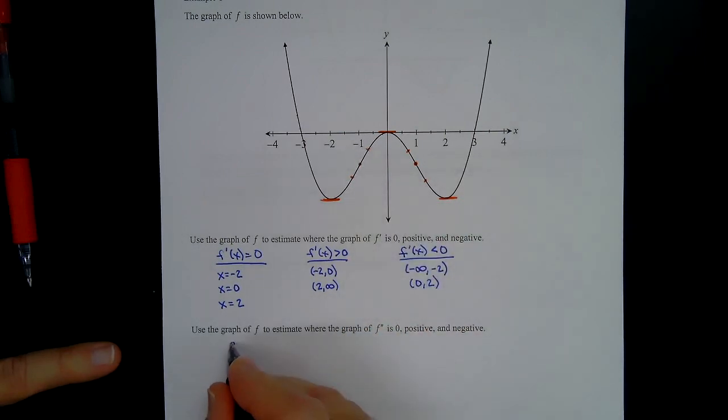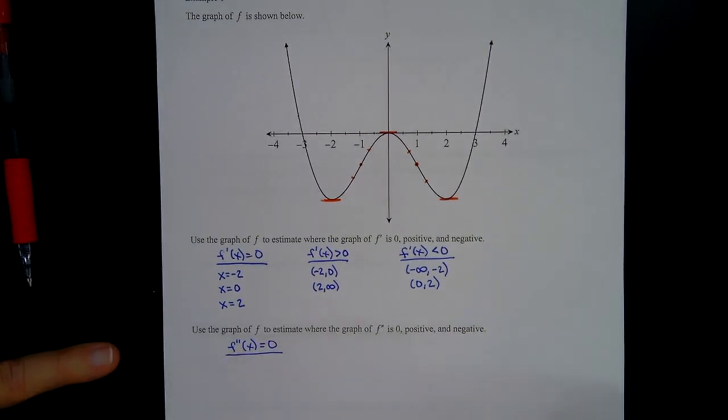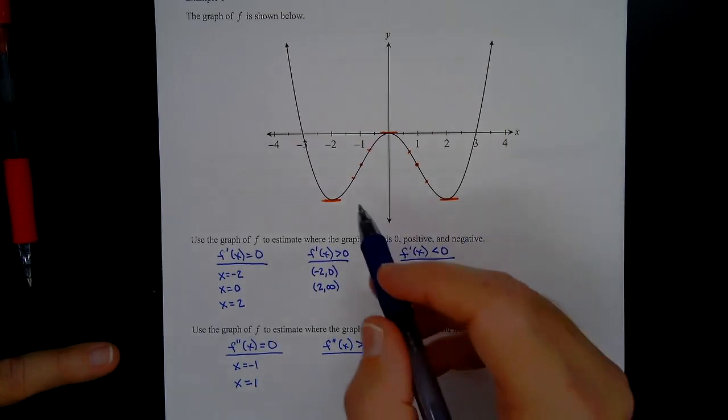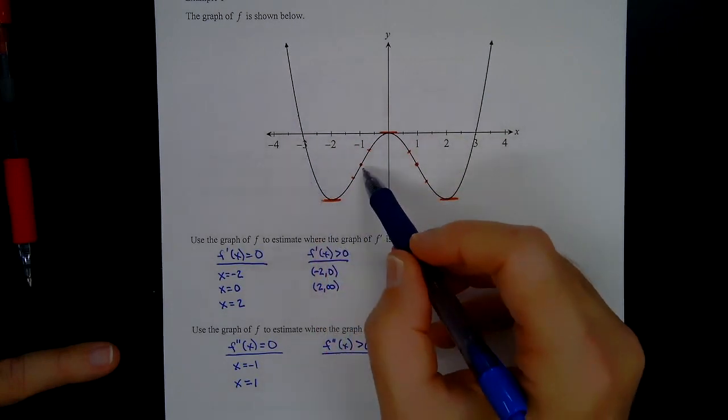Okay, so f double prime of x equals 0. And I would say this happens at x equals -1 and at x equals 1. And then where it's positive, that'd be concave up. So f double prime of x is greater than 0. Okay, again, we're looking for concave up. You might want to write concave up next to this. So concave up, I would say -infinity to -1.